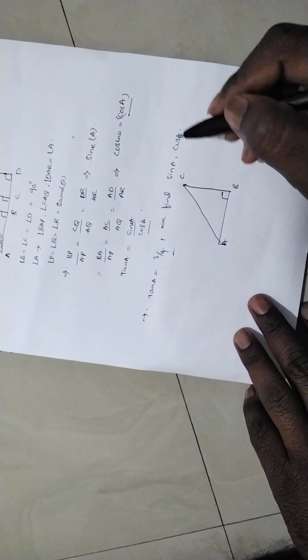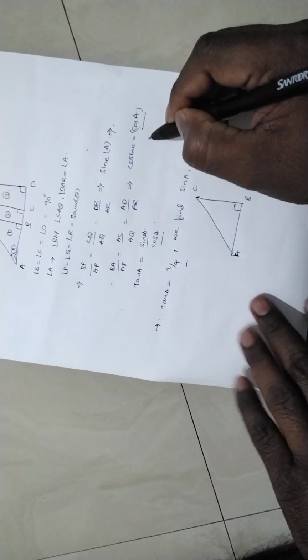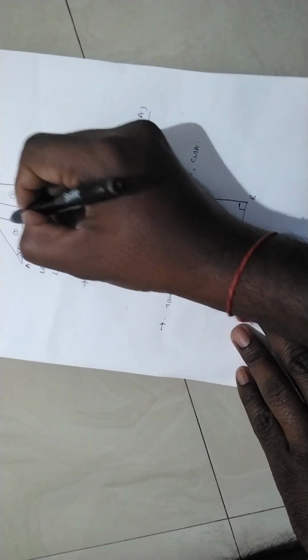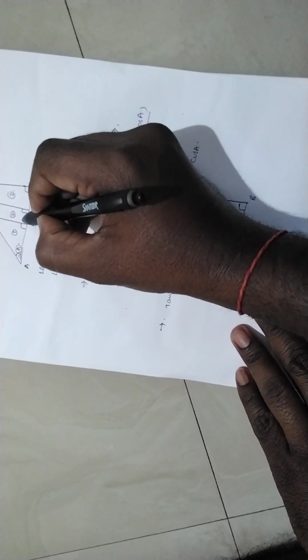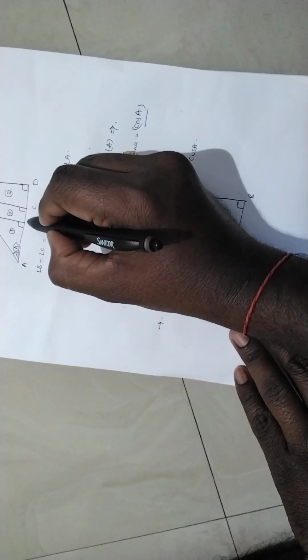Before this, I just wanted to let you know one thing. If my reference angle is A, then PB is the opposite side, AB will be the adjacent side and AP will be the hypotenuse.